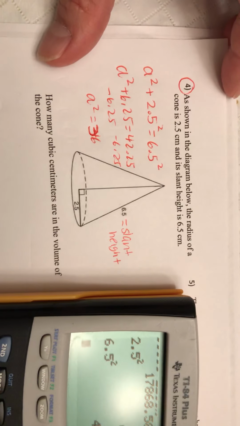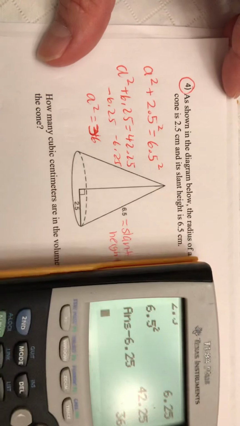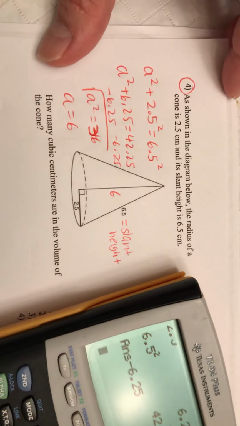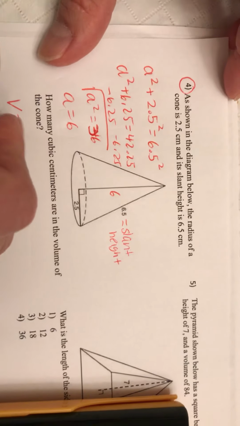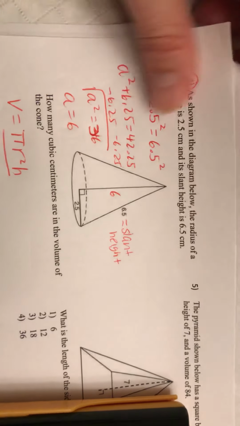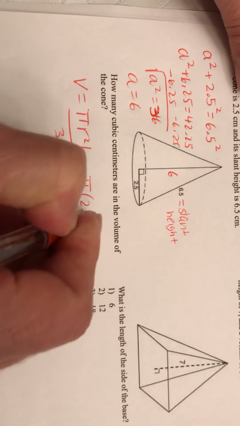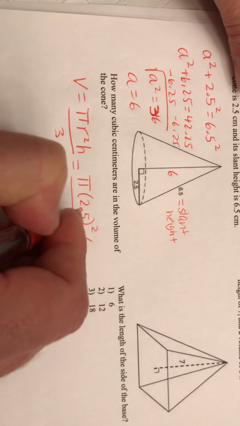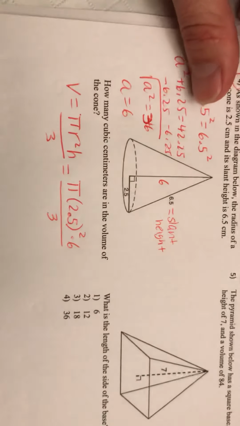So it looks like this one is going to work out nicely, right? If I subtract the 6.25, we're going to do the square root, and we're going to get 6. So our height's 6. Once we get here, this should be pretty easy, right? Our volume is pi r squared h divided by 3. Our radius is 2.5, so pi times 2.5 to the second times our height, which is 6, over 3. It should work out pretty nice because 6 is a multiple of 3.